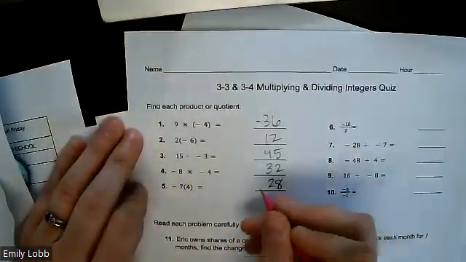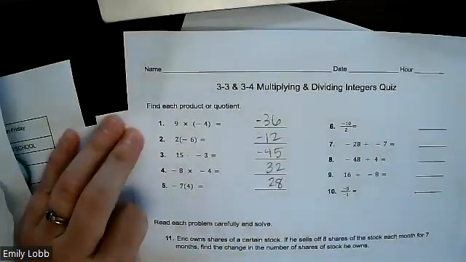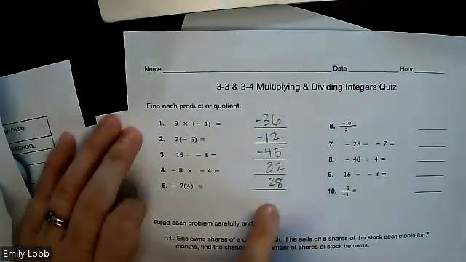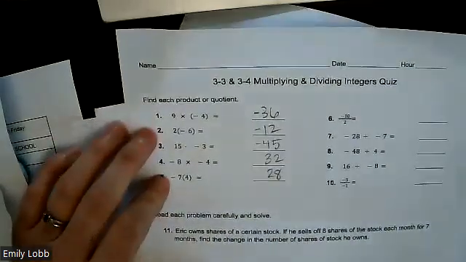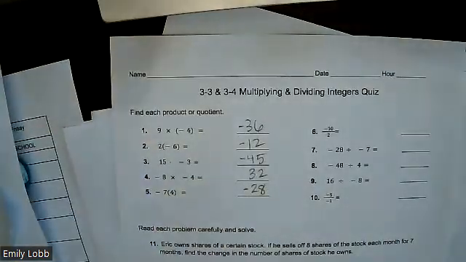Different signs, so our answer is negative. Same sign, so our answer is positive. All right, done. First column, take a breath. El Dunzo.